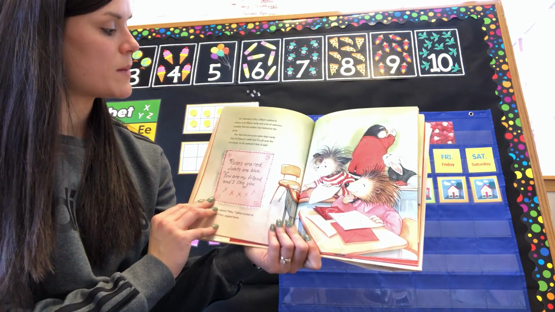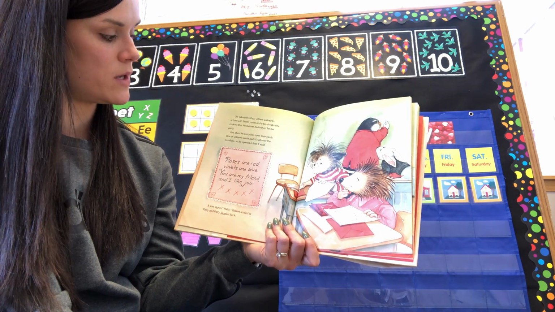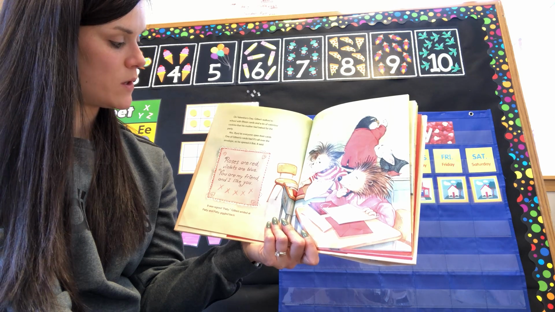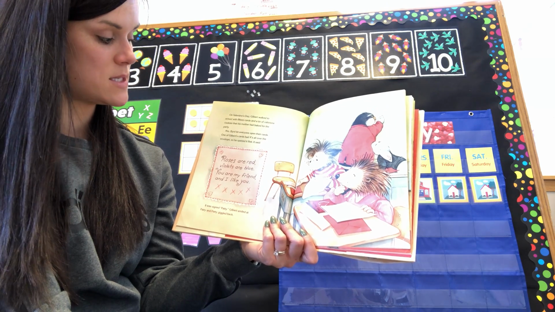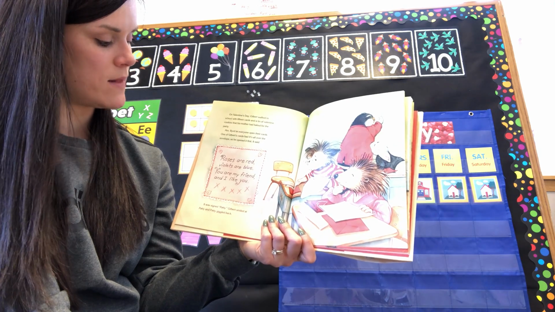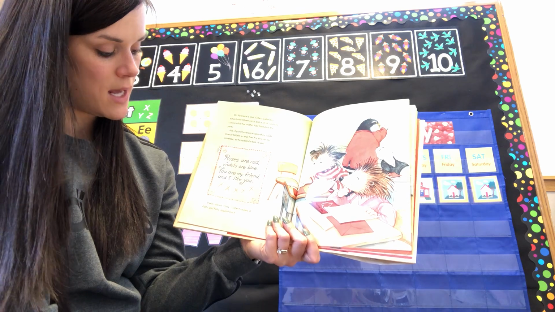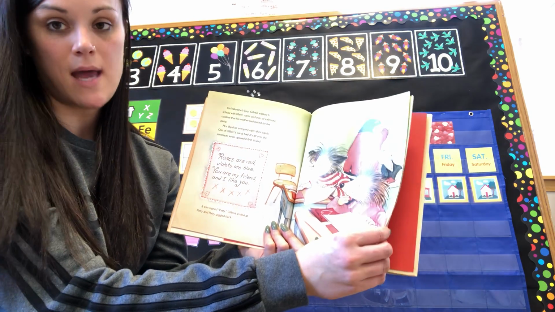On Valentine's Day, Gilbert walked to school with 15 cards and a tin of Valentine cookies that his mother had baked for the party. Mrs. Bird let everyone open their cards. One of Gilbert's cards had X's all over the envelope, so he opened it first. It said, roses are red, violets are blue. You are my friend, and I like you. It was signed from Patty. Gilbert smiled at Patty, and Patty giggled back.